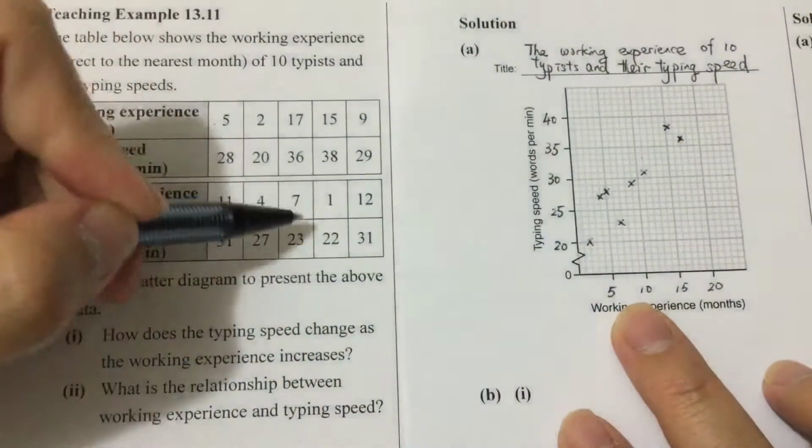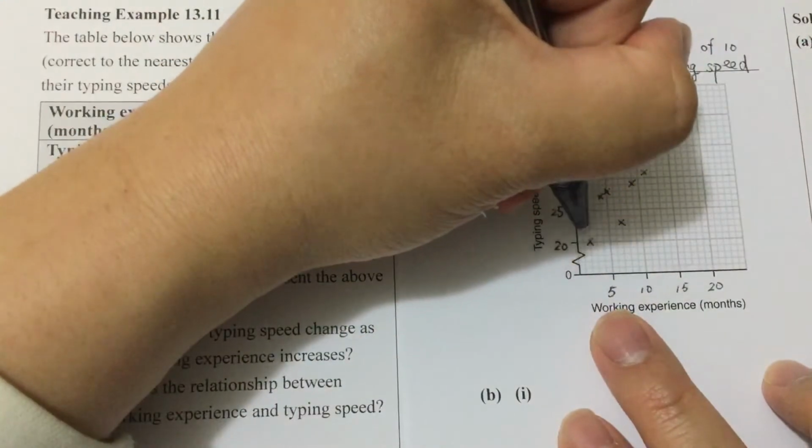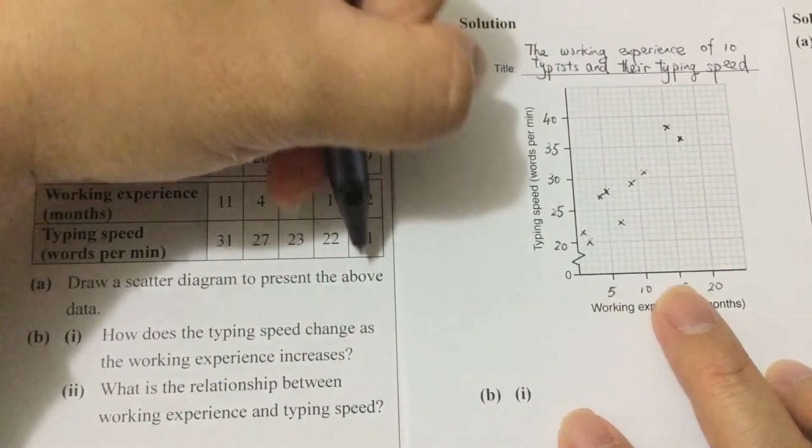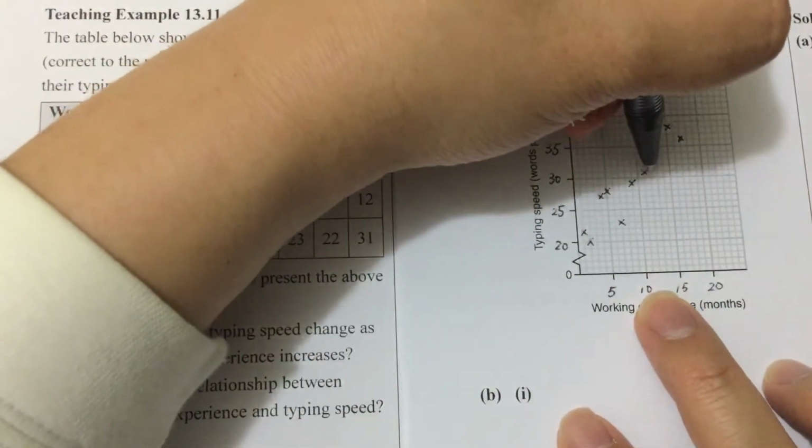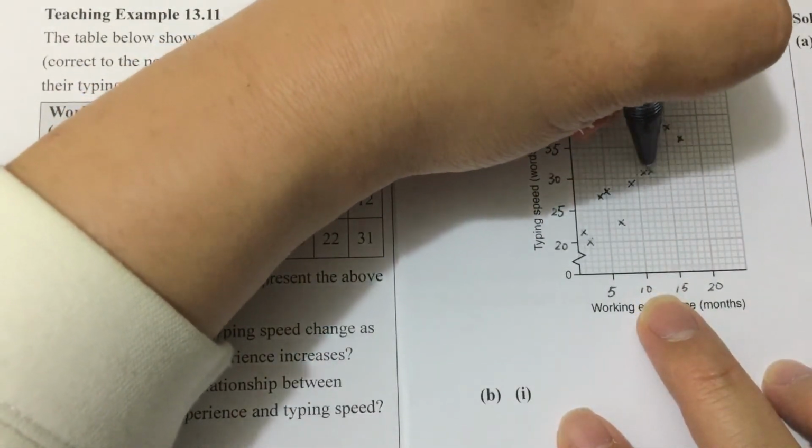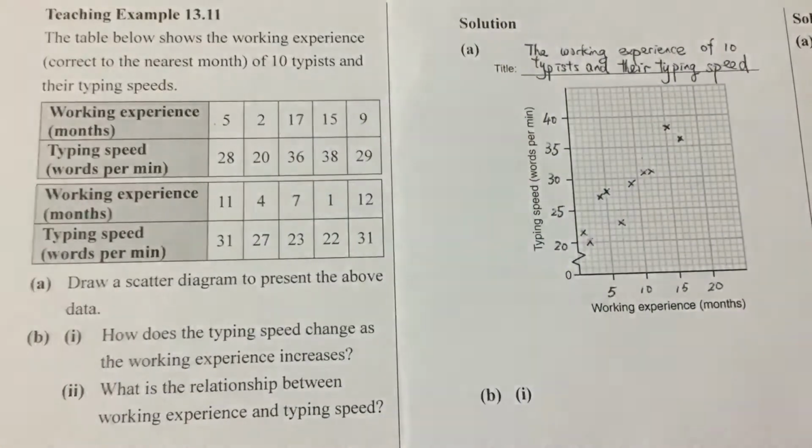The next one is 1 and 22, so 1 and 22 is here. The last one we have is 12 and 31. So we have plotted the figure like this.